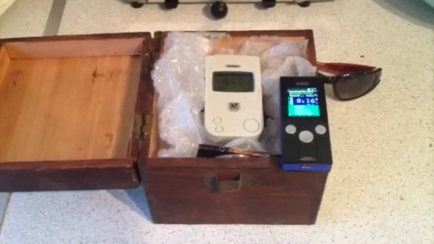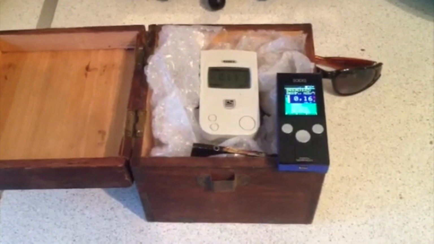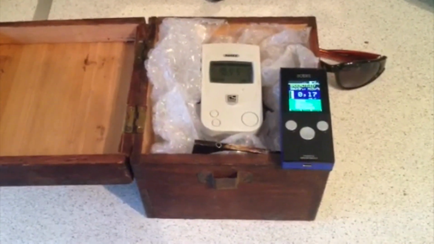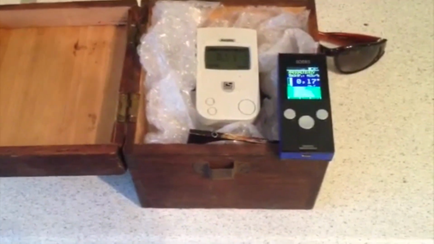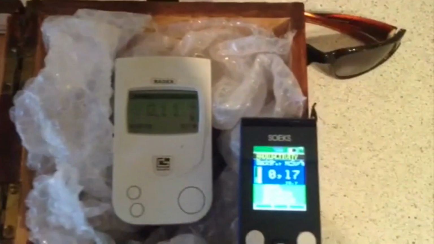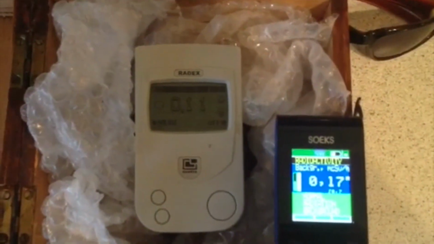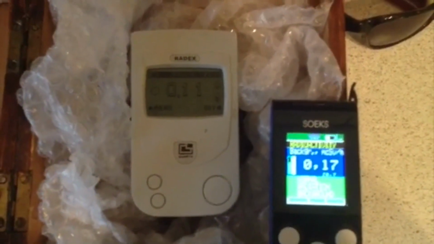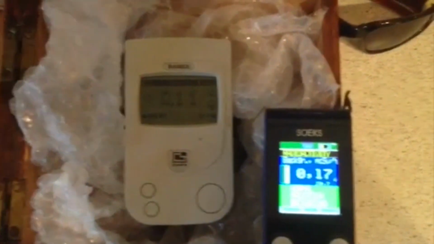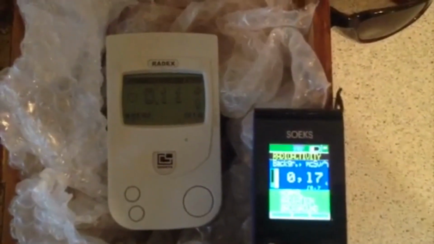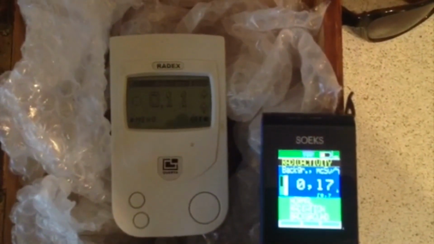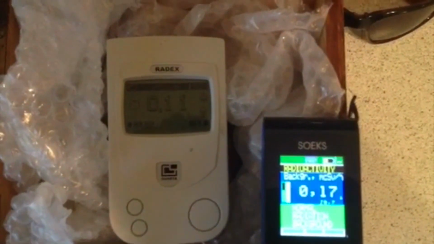This is the box that the Aero Ektar is stored in. I bought it fairly recently, and I'm guessing it's been stored in the box for quite a while. But just to show you that there's no residual radioactivity in the box, which is what we expected really. No surprise, but just to prove a point, there we go, around normal background levels, 0.11 on the Radiation Alert and 0.16 on the Soeks. Okay, that's it from me.